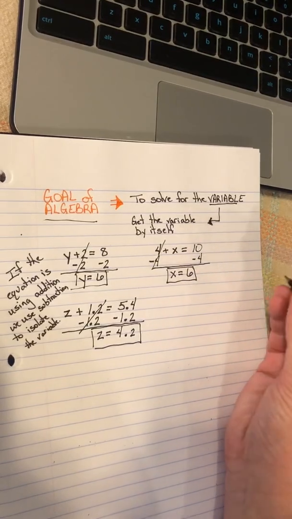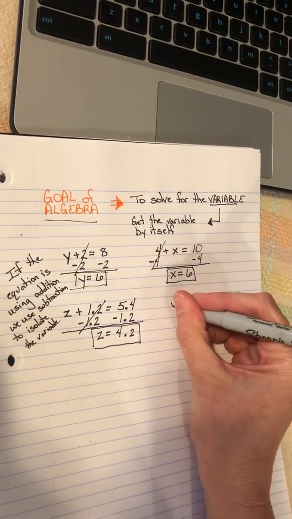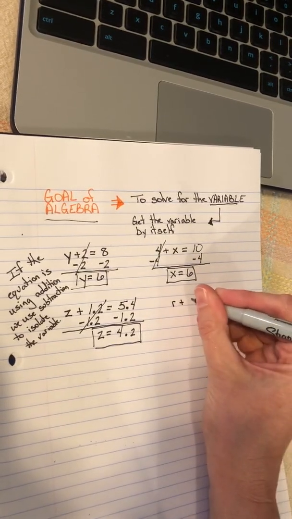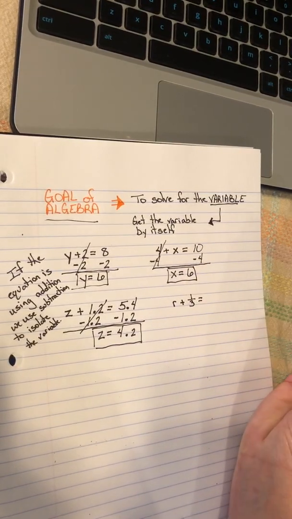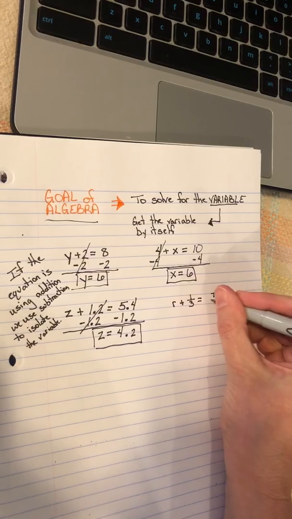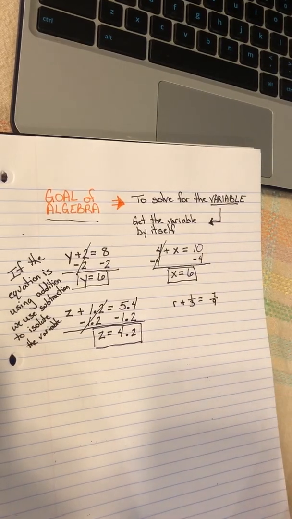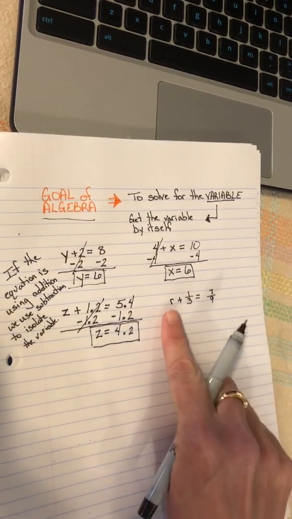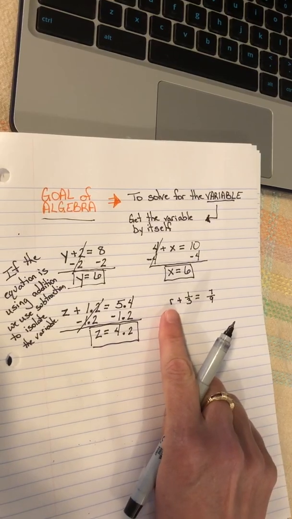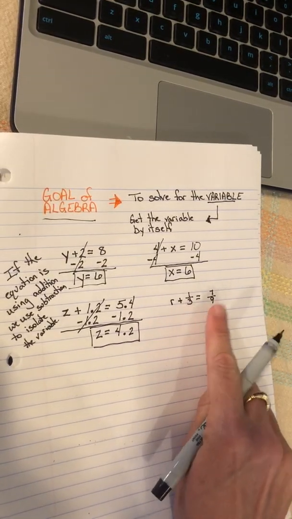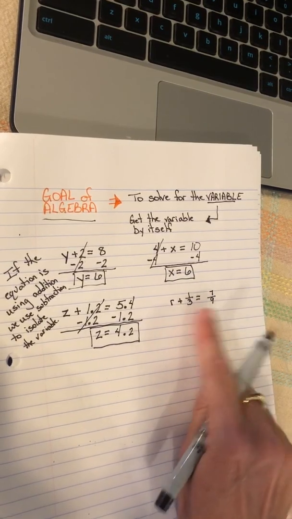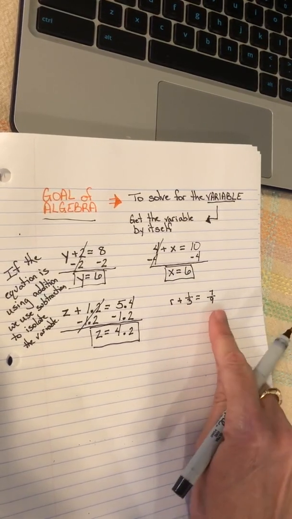Okay, if we had r plus 1/3 equals 7/9. Okay, we want to get the r all by itself. But this is trickier because it's a fraction. Remember, we're never a fan of fractions.